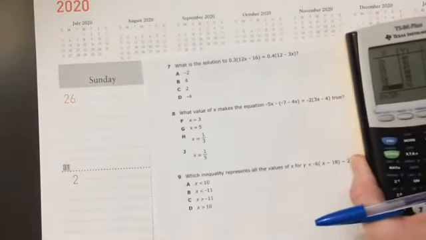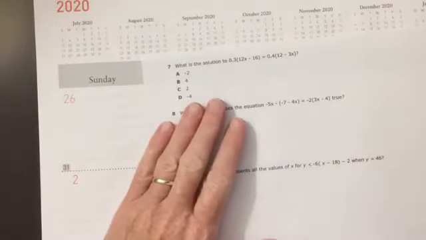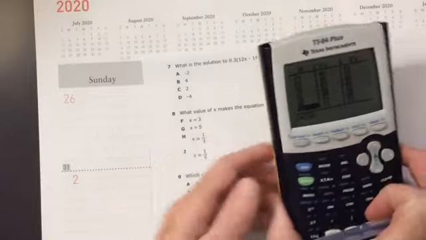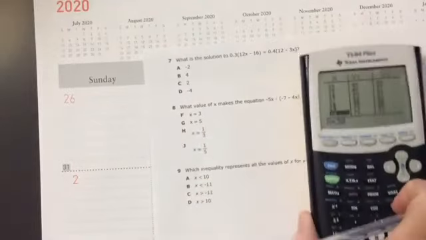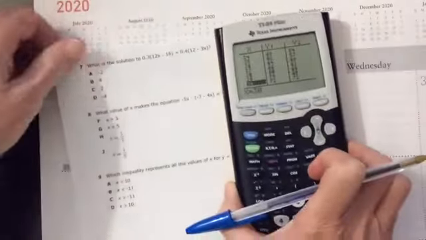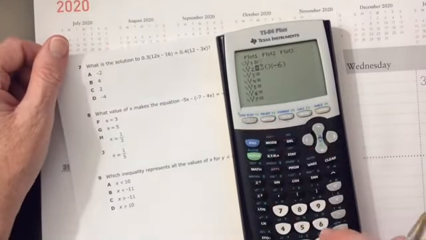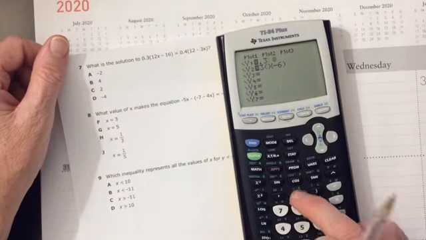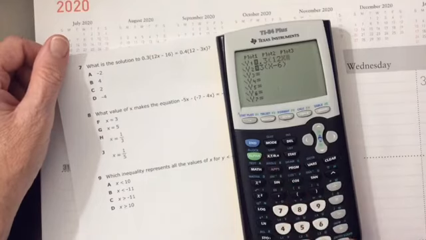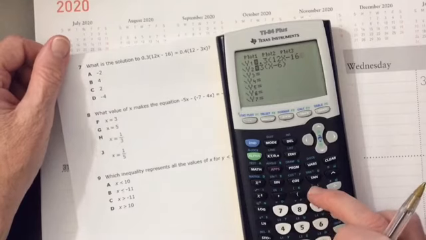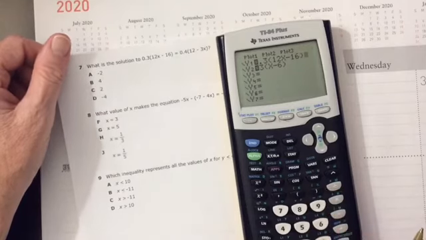So, more equations. Let's solve this one first on the calculator, just to mix it up a little bit. Y equals, clear, 0.3 parenthesis 12x minus 16, enter.